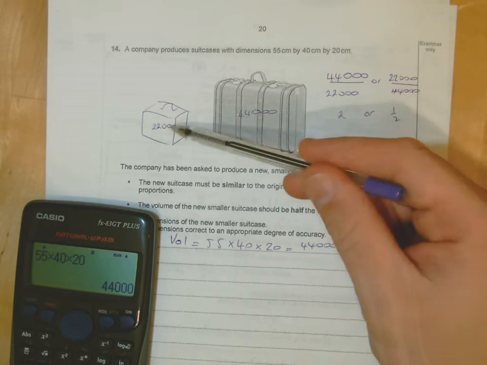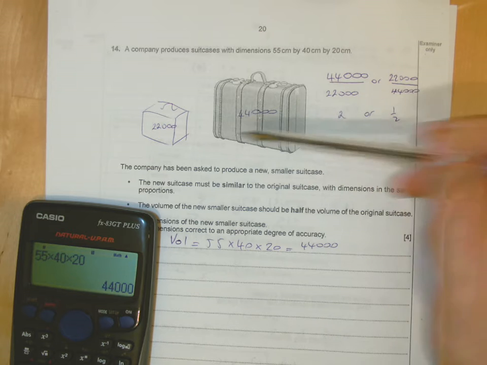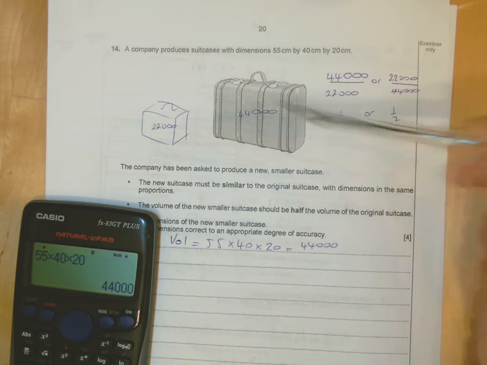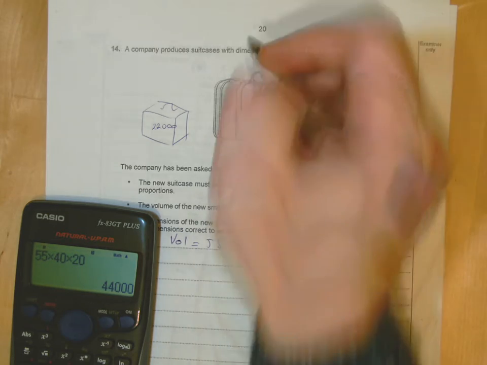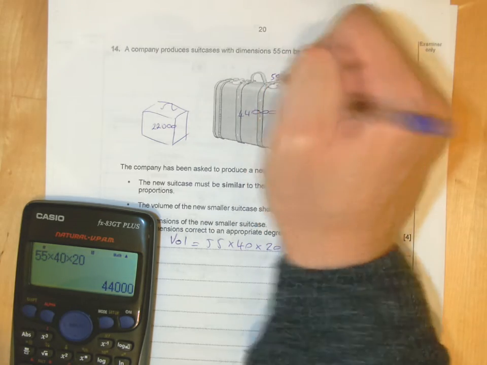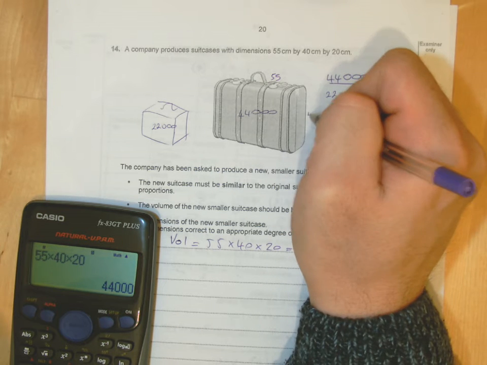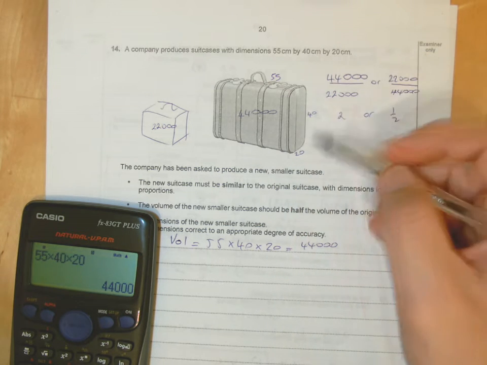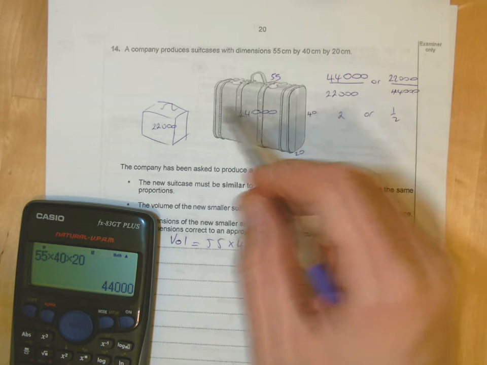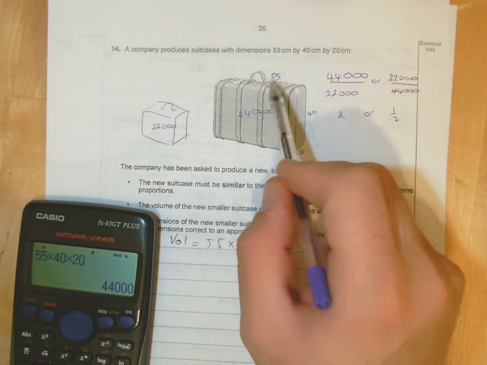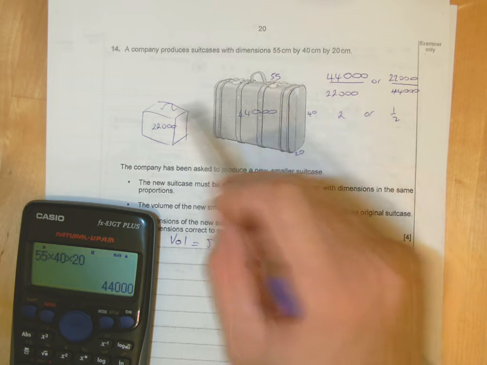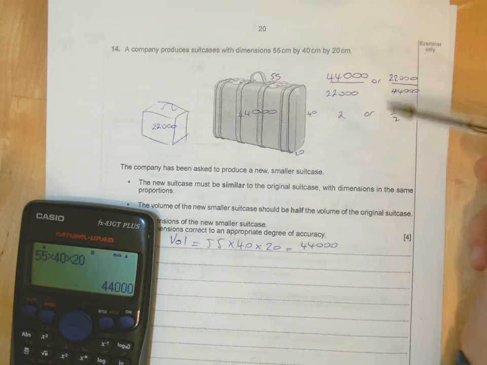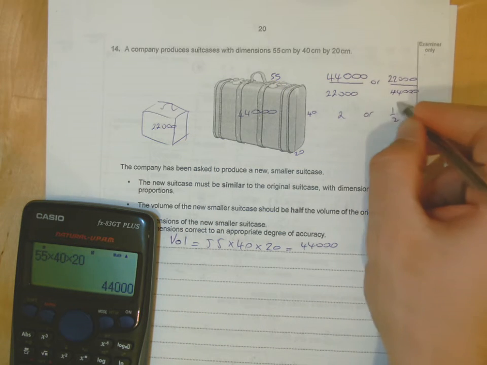But if we know that volume there is half of that volume, when you compare the scale factor in terms of the volumes, it's either going to be 2 or a half. You've got to decide which value you're going to take. But of course we know this already, don't we? We know the dimensions of our big suitcase. We want to work out the dimensions of the small suitcase. So we've got to make these bigger or smaller. To get from here to here, we need to make it smaller. So we need to choose the smaller scale factor, so a half.